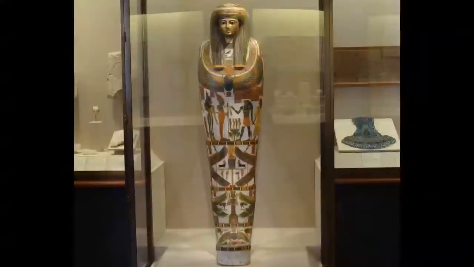So let's turn now, finally, to the mummy case of Paankhenamun. Let's examine the symbolism behind the rich ornamentation and see how it can all be read together as a composition expressing a unified theme in Egyptian funerary belief, namely the idea of birth, death, resurrection, and eternal life, which we already touched on last time with our discussion of Khepri, the scarab beetle.